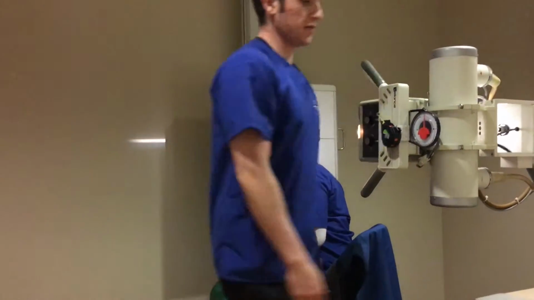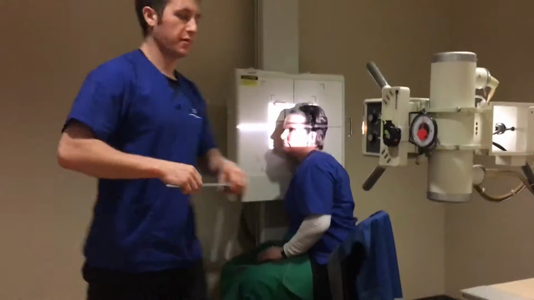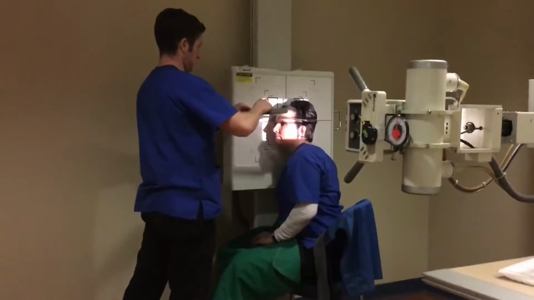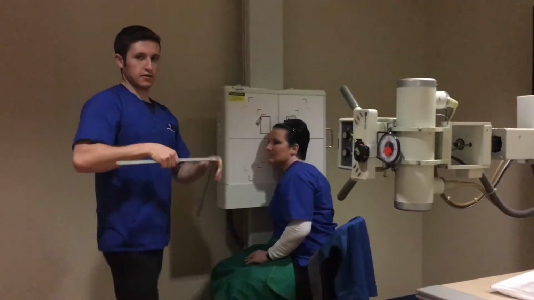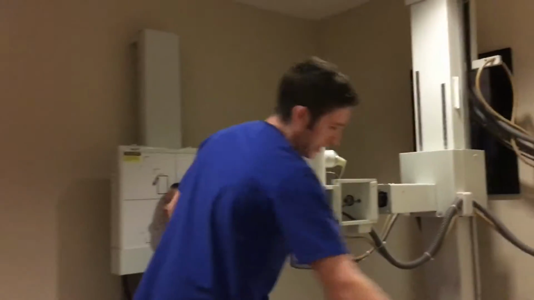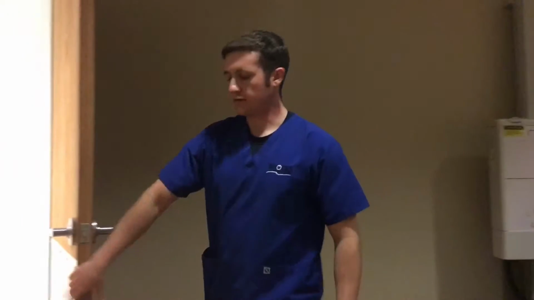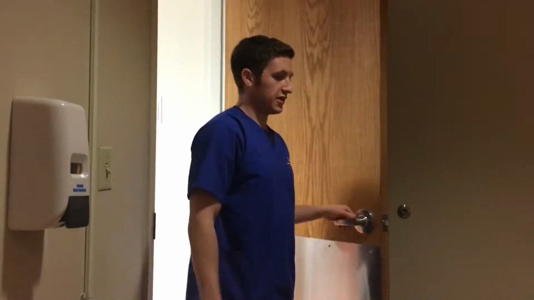I'm going to now measure my part. I want to measure right through the path of the central ray. I'm going to get 16 centimeters. Now ready to go set my technique on the control panel. I'm just going to shut the door behind me for radiation protection.